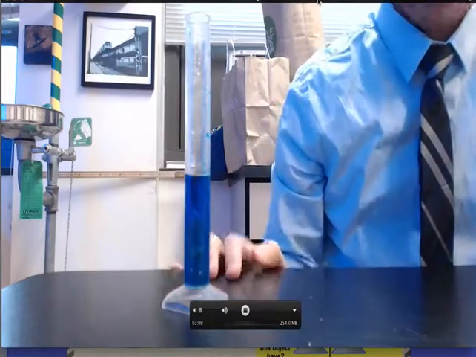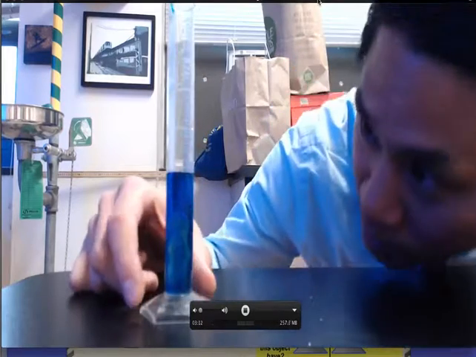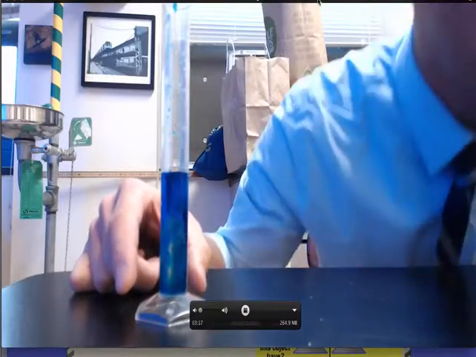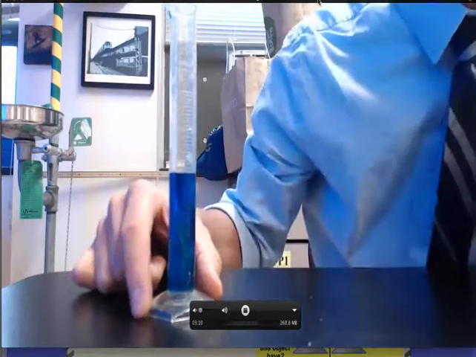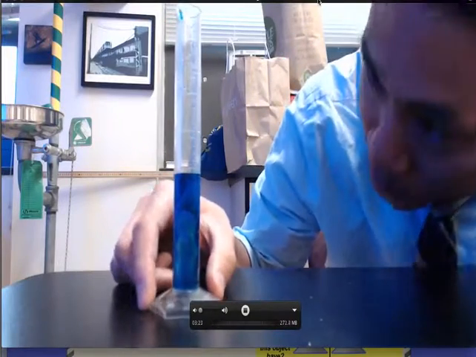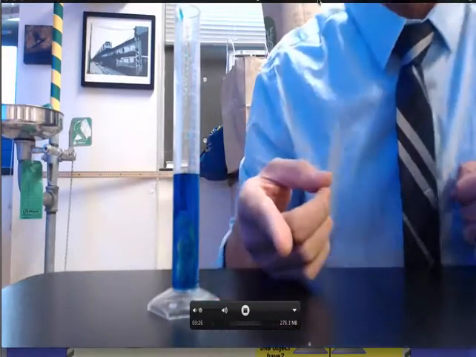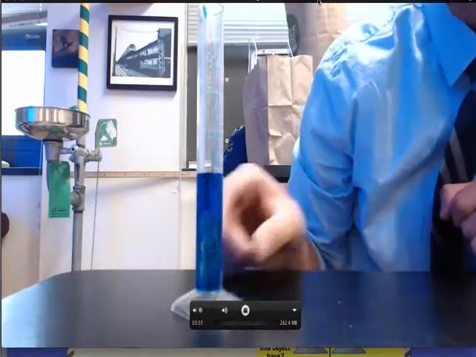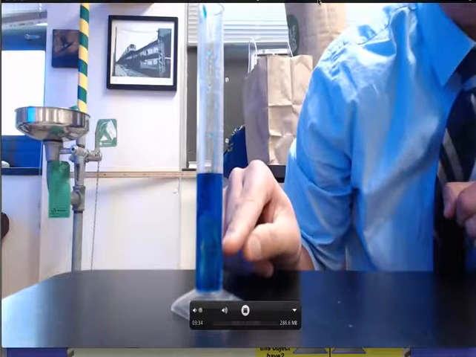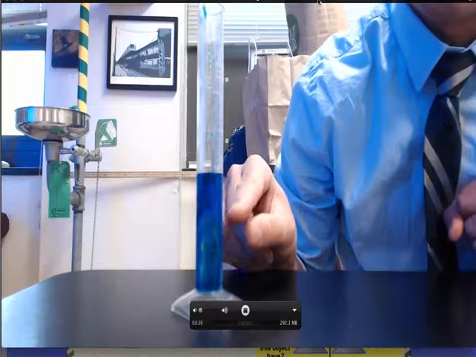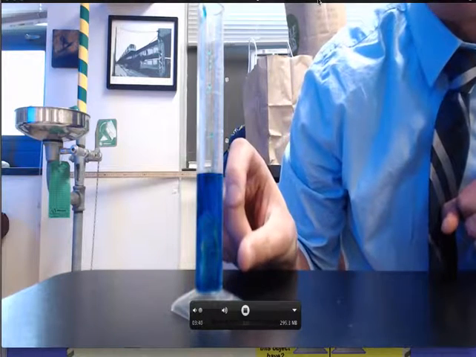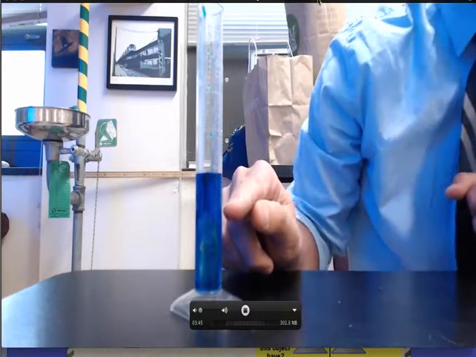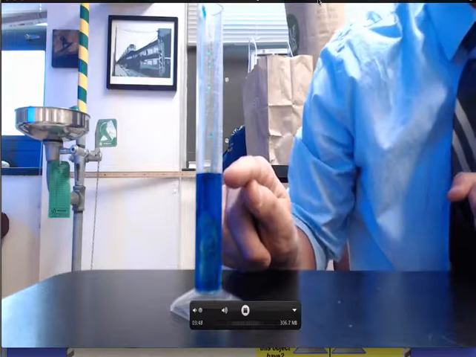Now it went in. If I read the new reading, it's at exactly 14.5 milliliters. I know you can't see it perfectly, but I can. It started at 10 and moved to 14.5. That means my piece of clay, that irregular shape, has a volume of 4.5 milliliters, because all I did was subtract: 14.5 minus the 10 that it started at, since it rose 4.5 milliliters.